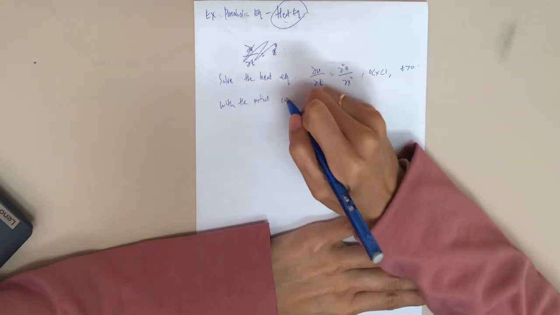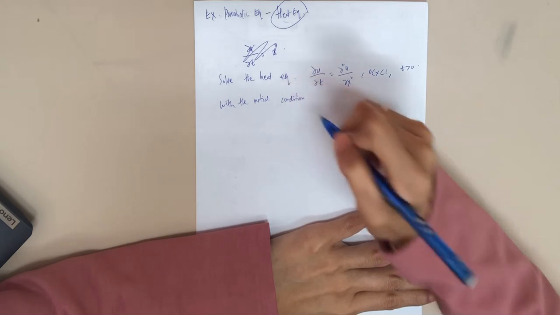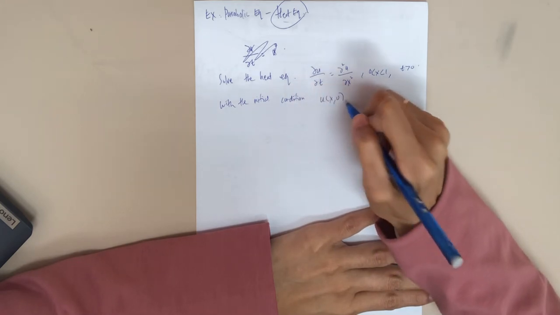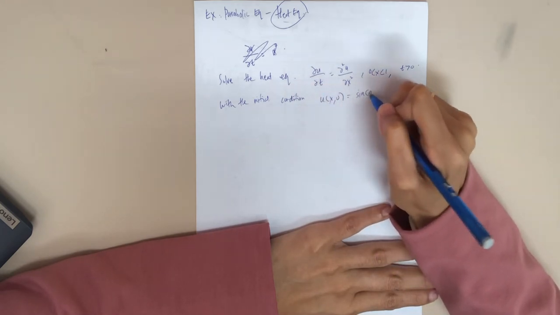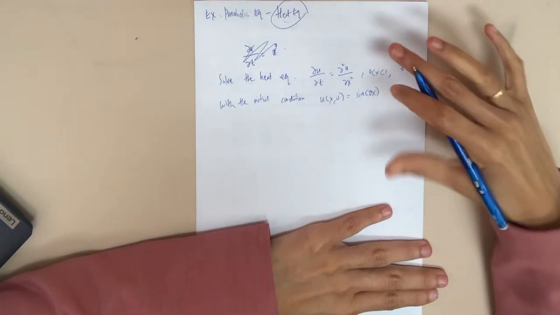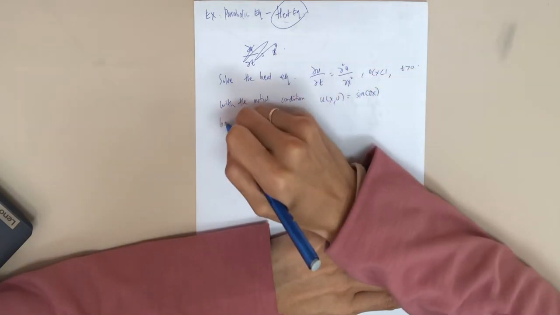With the initial condition u(x,0) equal to sin(pi x). Okay, and the boundary condition.